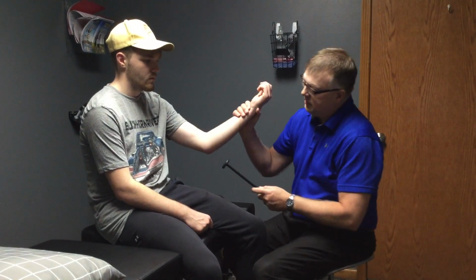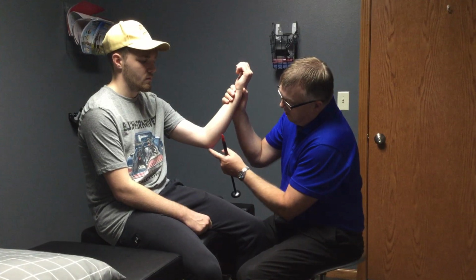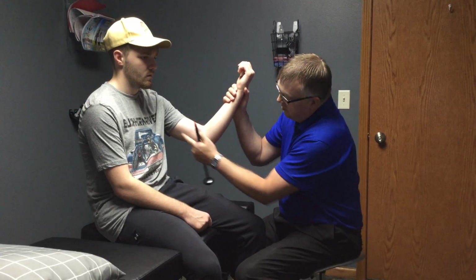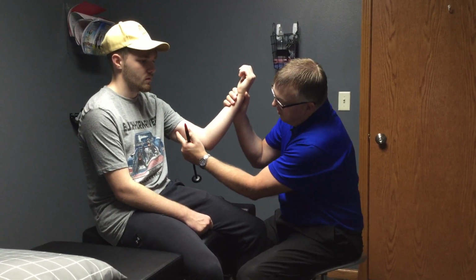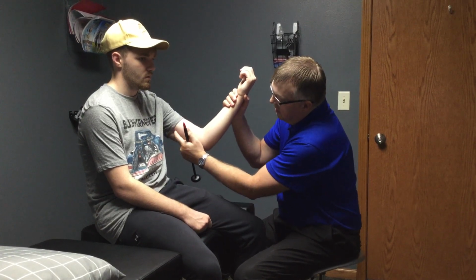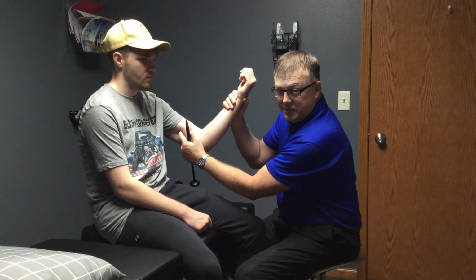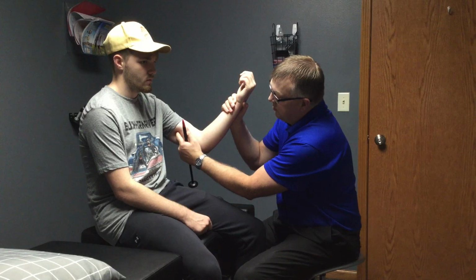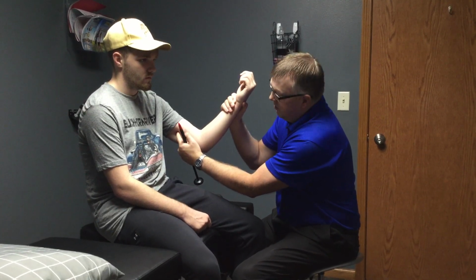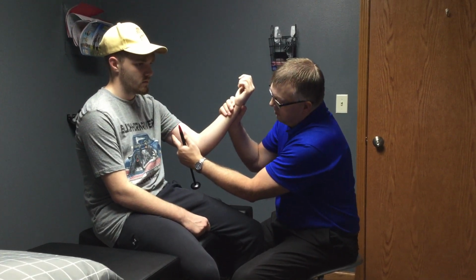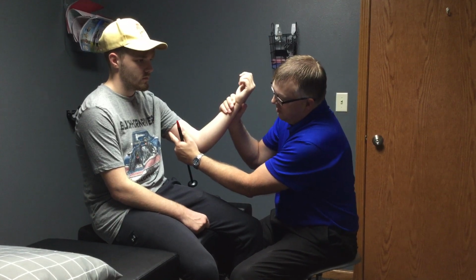The other area that's important to do, and this is a little known spot, is about 8 centimeters proximal to the cubital tunnel in the medial upper arm. There's an area right in here called the ligament of Struthers. It's pretty tender on some people. That is an area where the ulnar nerve comes underneath this ligament and can get entrapped right there.